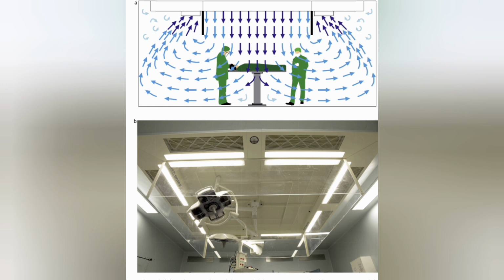Then is laminar airflow. Laminar airflow is when a pocket is created of clean air. This can be horizontal or vertical. Then there is a concept of Hayworth airflow phenomena, that is X flow.